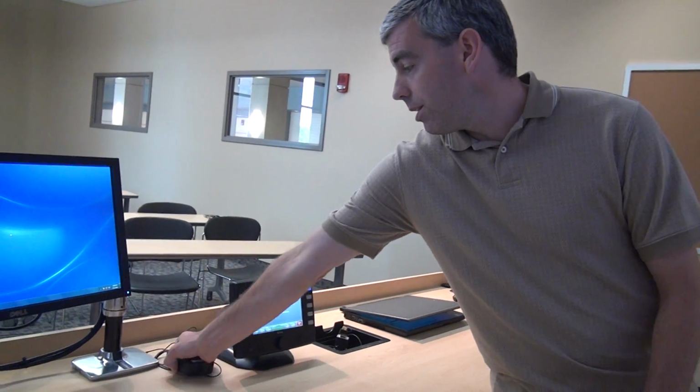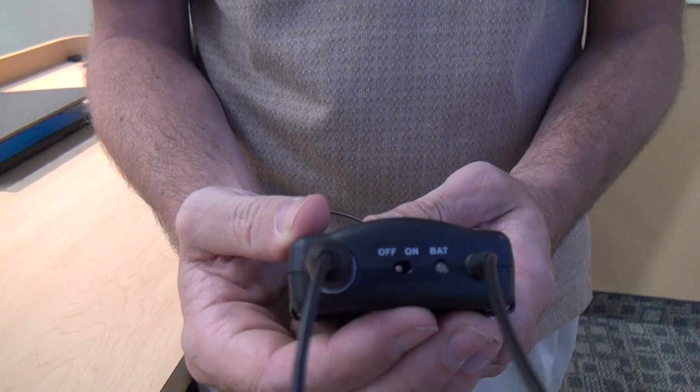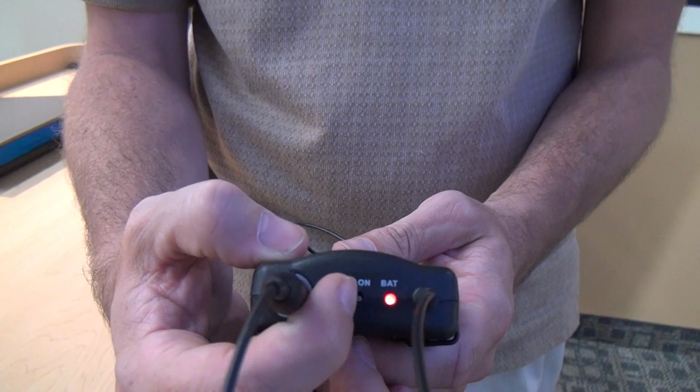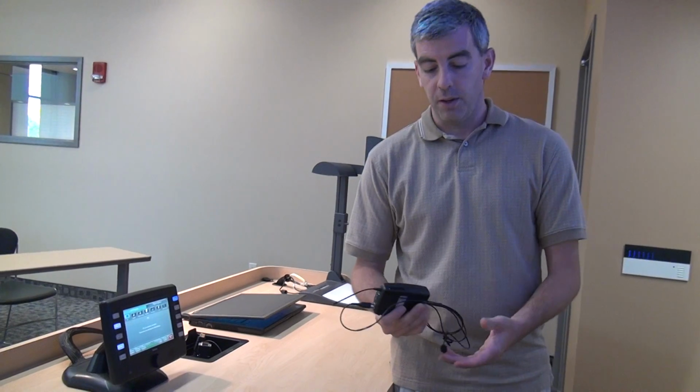Another thing that we can do here in the room is use the wireless microphone. On the top of the wireless microphone, there's an on and off switch. If I flip it on, then anything I say on the wireless microphone is going to be heard over the system, so I can amplify my voice throughout the room.